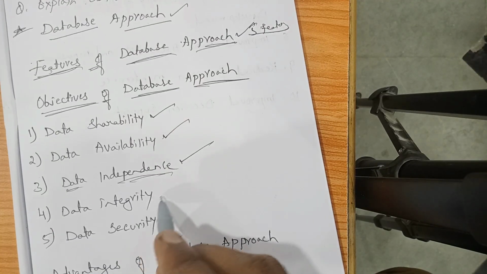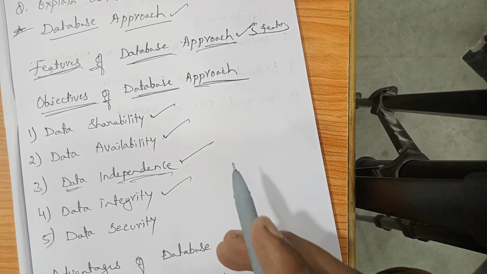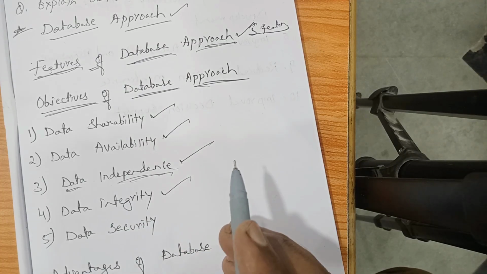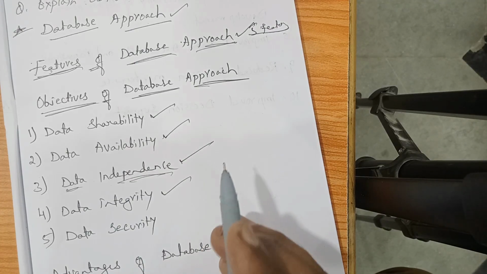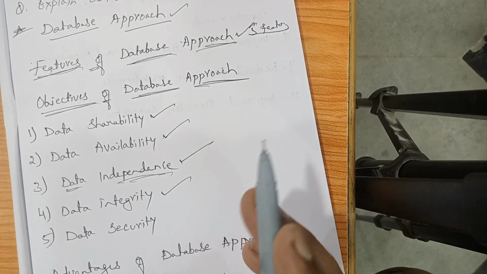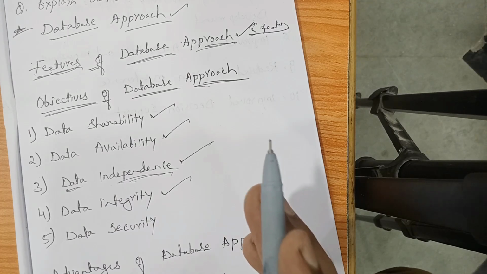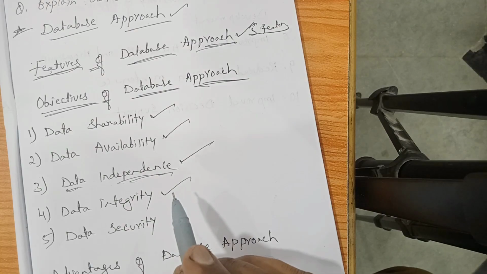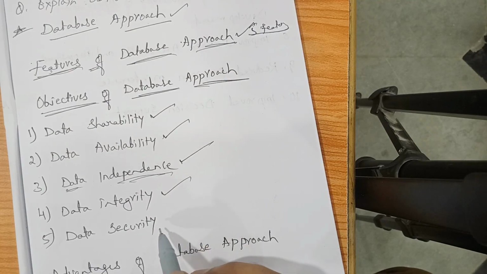Next, data integrity. The objective is to ensure that the data values are intact and fall within a sequence and range, and are in the correct format. They maintain the data in that way.